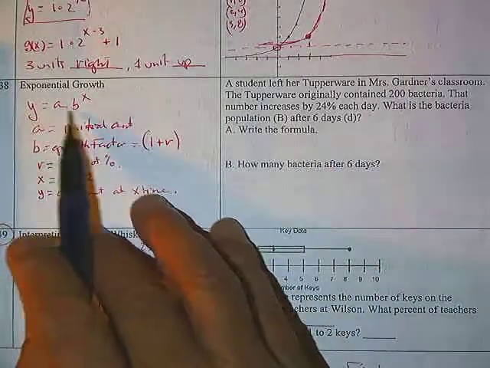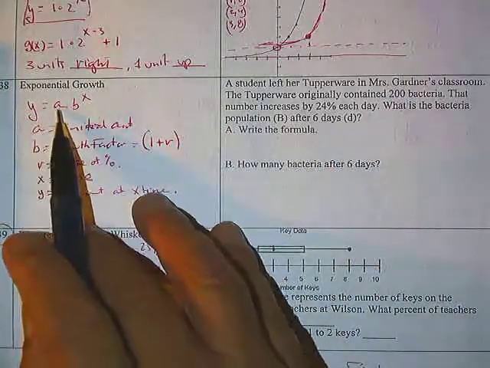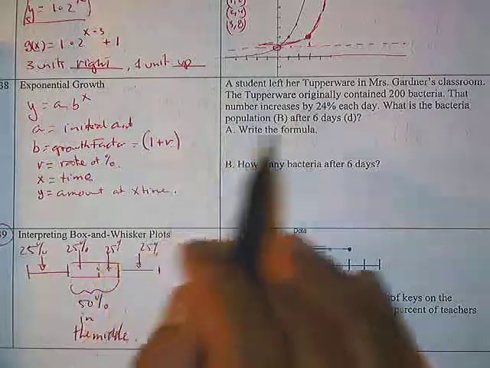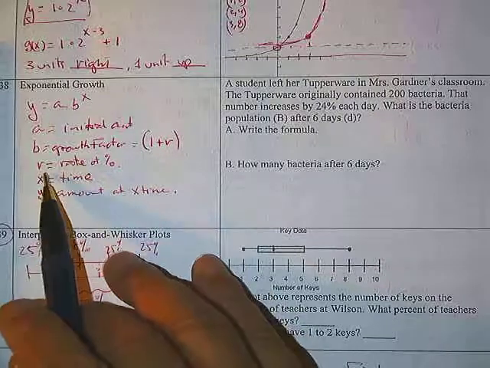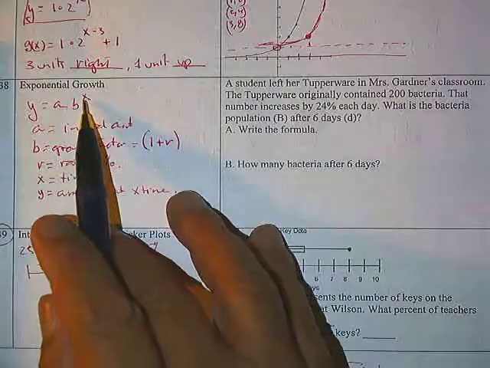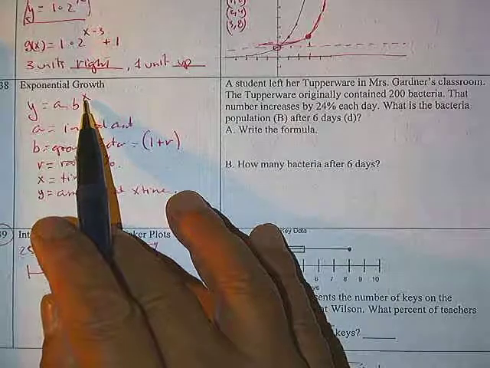Good. So a student left her Tupperware in Ms. Gardner's classroom. The Tupperware originally has 200 bacteria. The number increased 24% per day. What's the bacteria after 6 days? Write the formula. How many bacteria after 6 days?